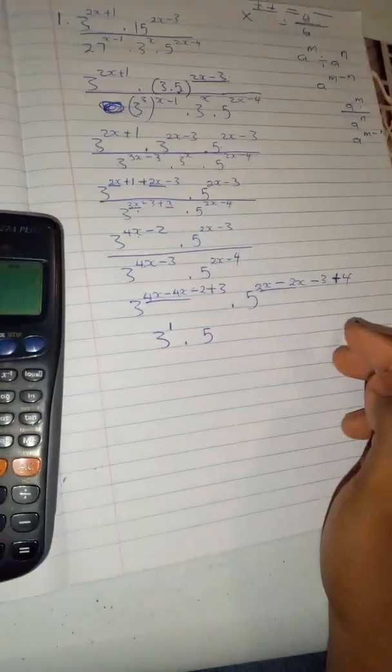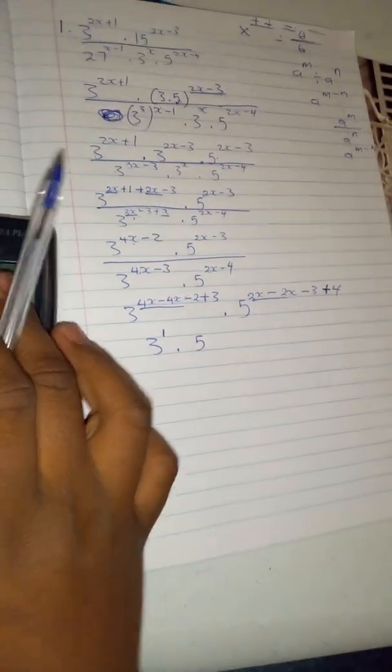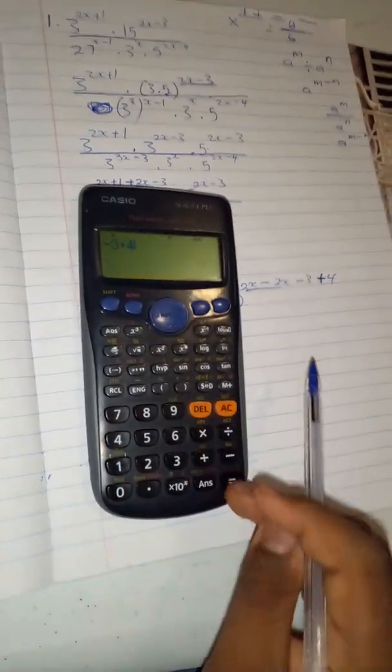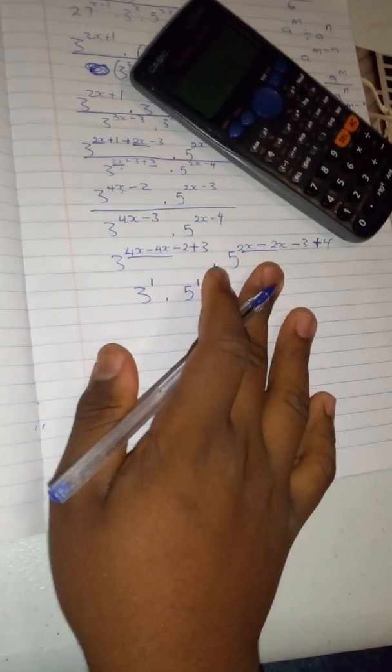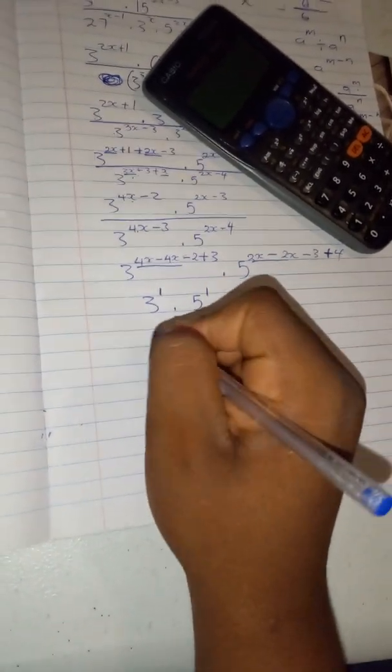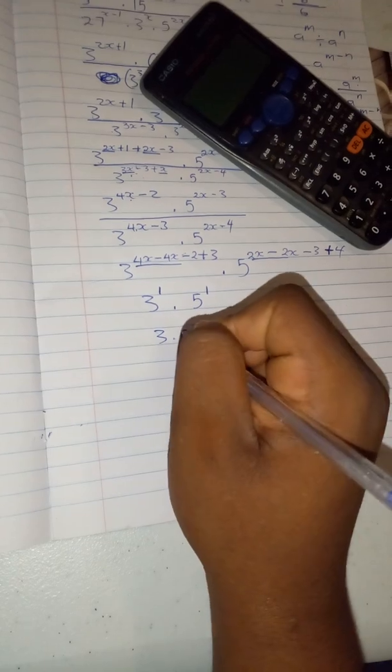Forgive me, guys. So check your signs when you are moving your numbers. So it will be negative 3 plus 4, which will give me 1 also. So it will be 3 to the power of 1 times 5 to the power of 1. So this thing, you are just saying 3 multiplied by 5, which is going to give us 15.